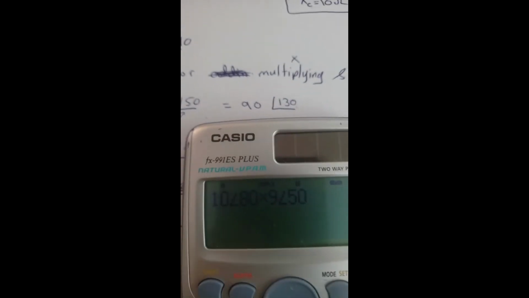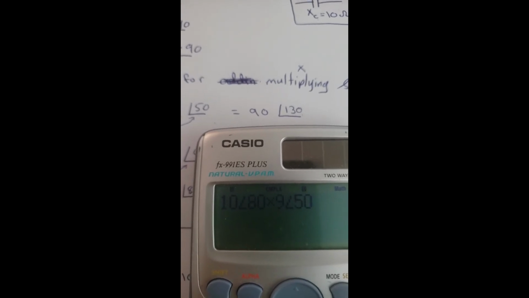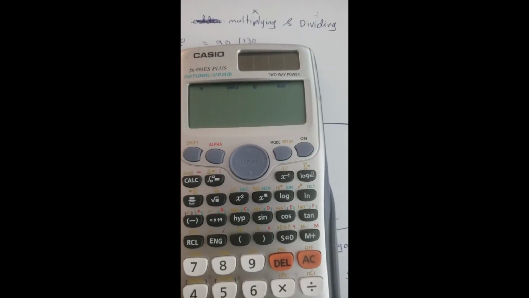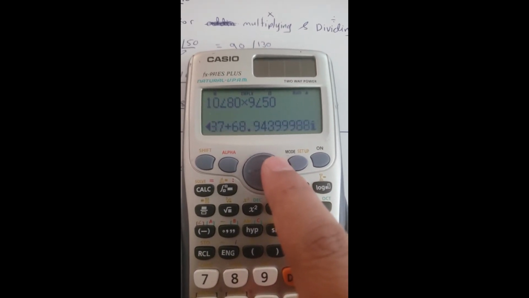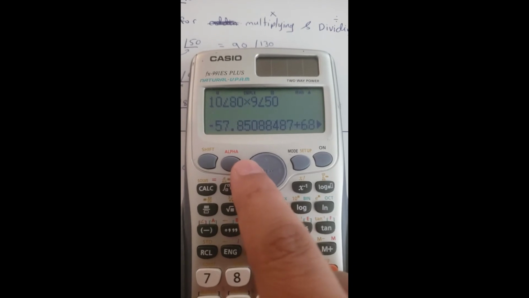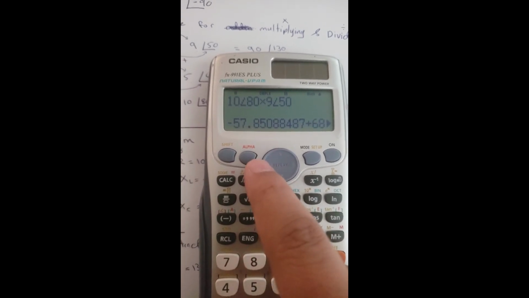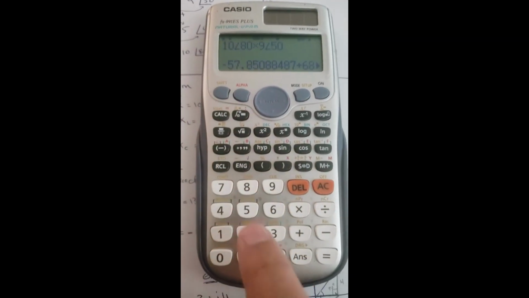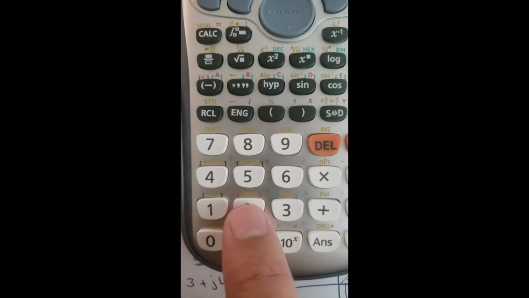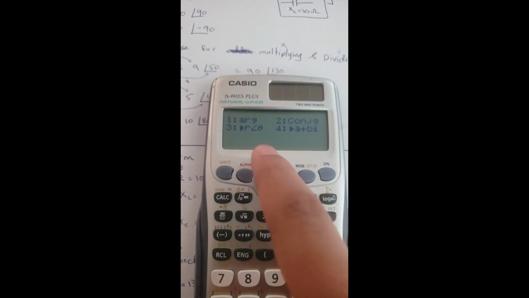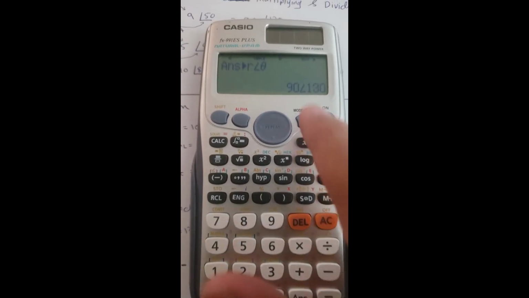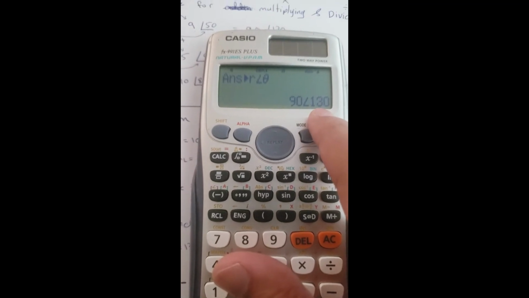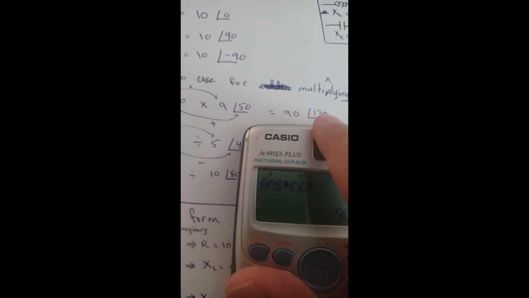The total will be 90 angle 130. Now this is done in rectangular form. How can I convert it to polar form? Just shift complex 2 and convert it to this one, 3. 90 angle is 130.